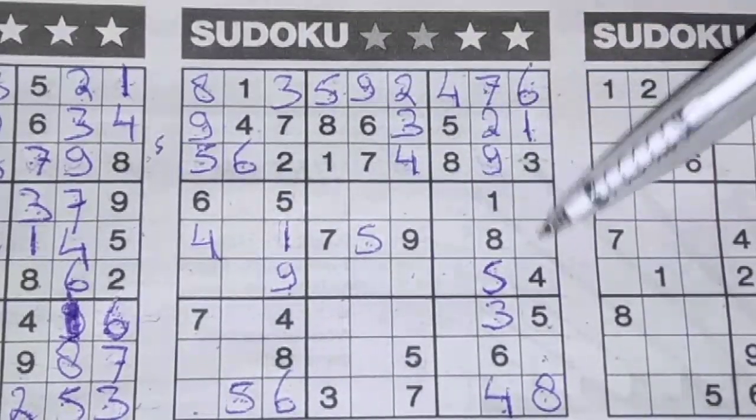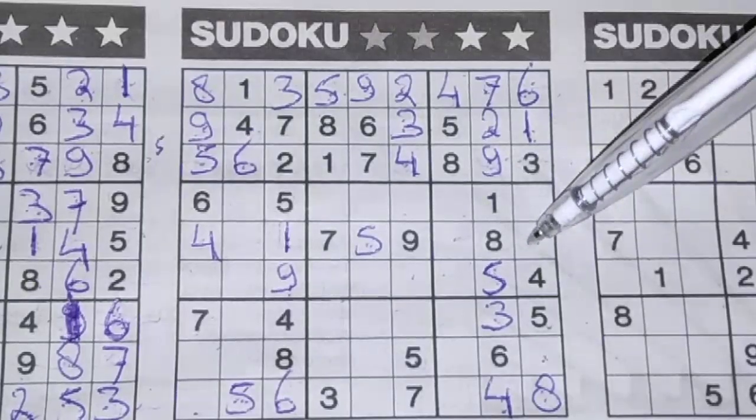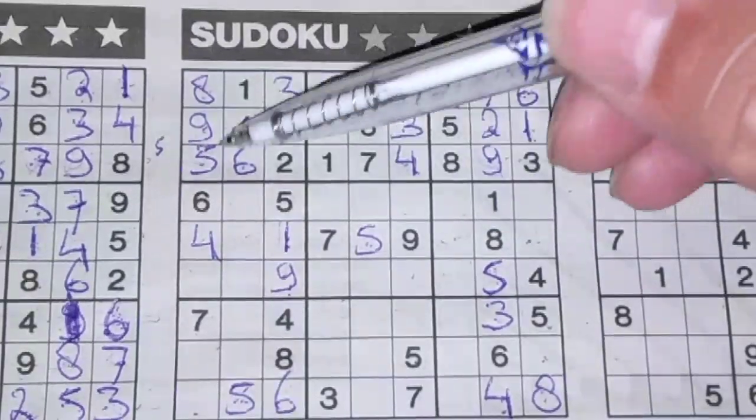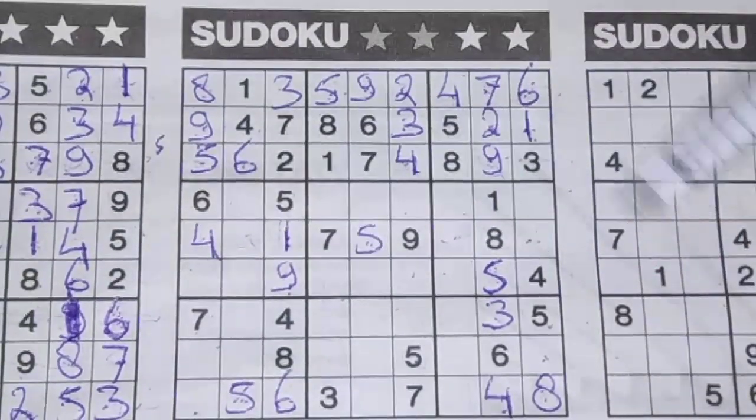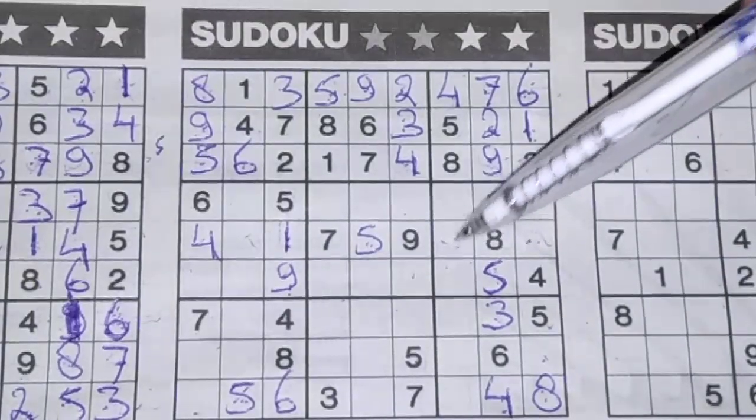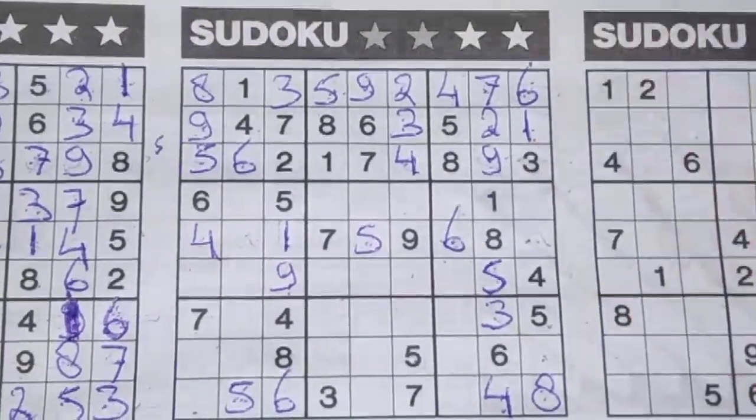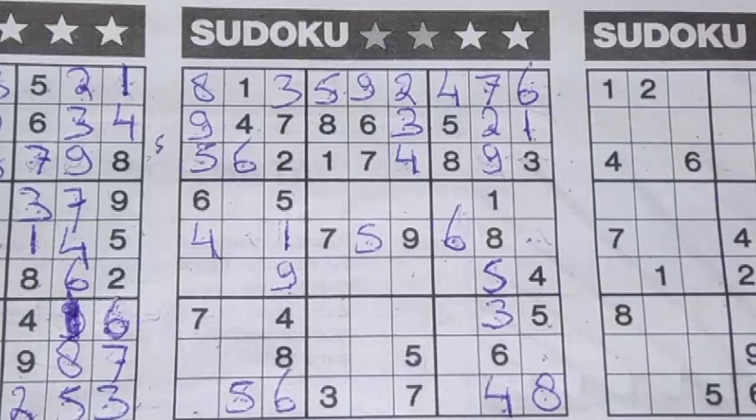In this row, the middle row, there are 3 missing numbers. One of the missing numbers is 6. We see a 6 here, no 6 there. Here a 6, no 6 there. The only place for a 6 should be there.